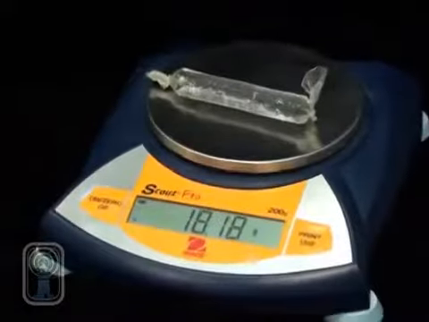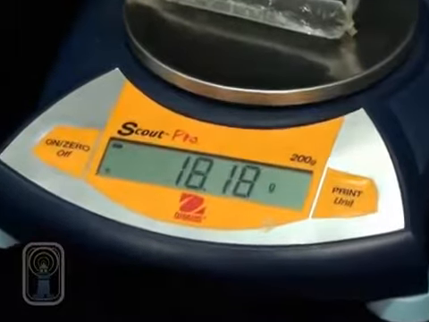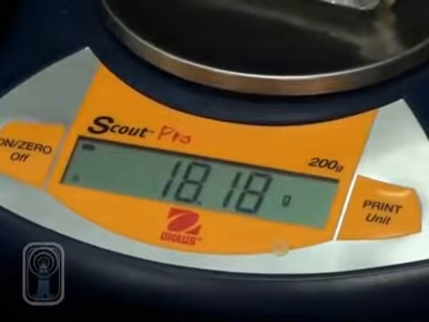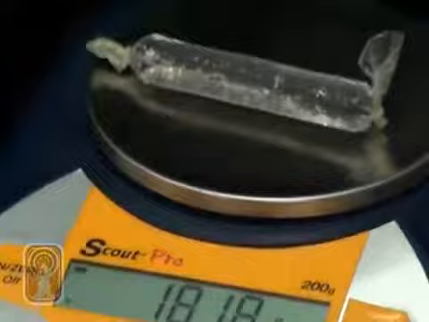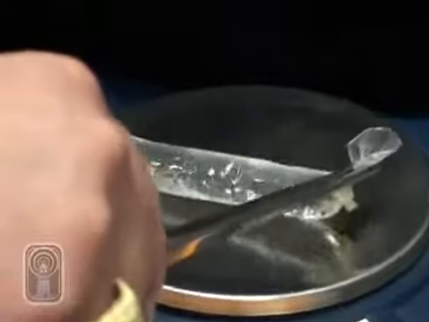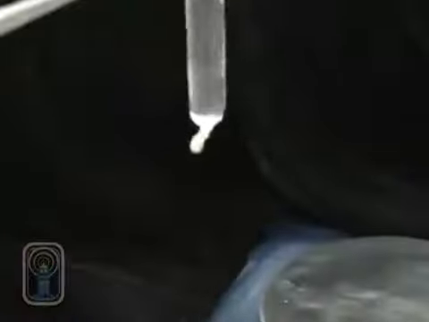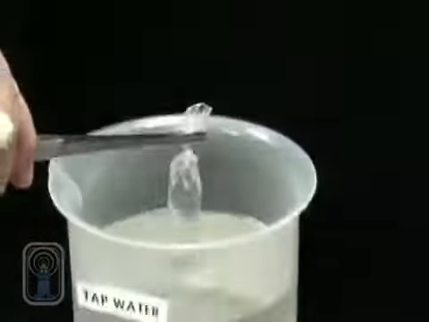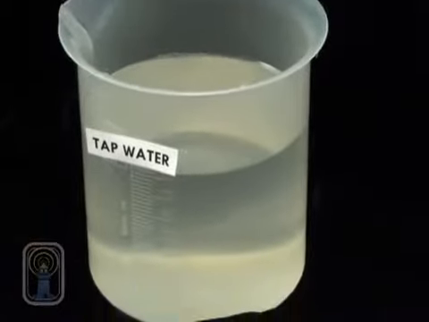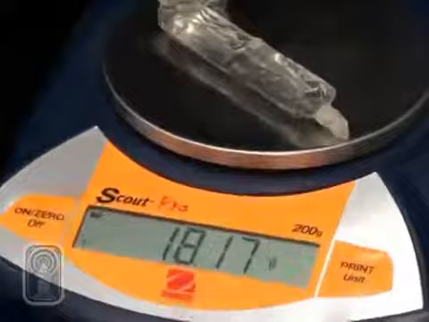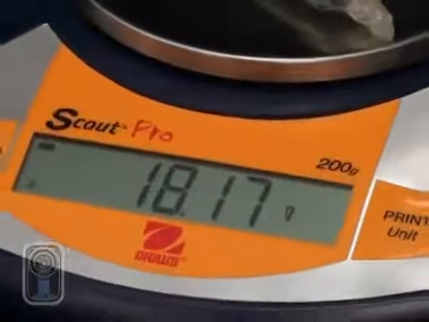In this demonstration, a cell was again formed from the dialysis tubing and was filled with tap water. After both ends of the cell were securely fastened, this cell also was weighed on a digital balance. The cell was placed in a beaker of tap water for half an hour. As you can see, the weight of the cell remained constant.